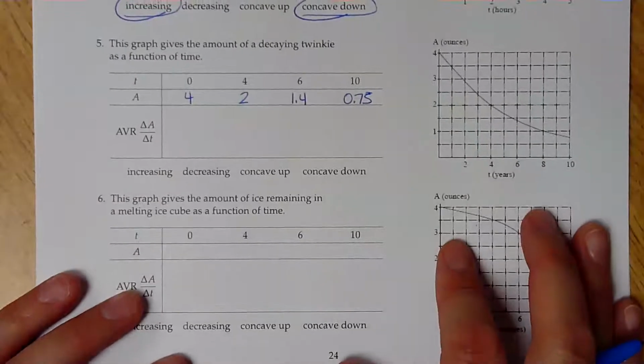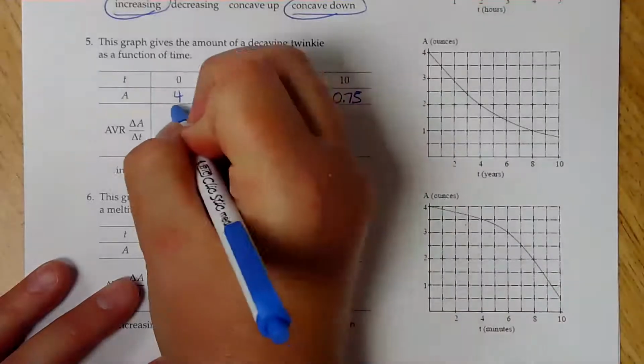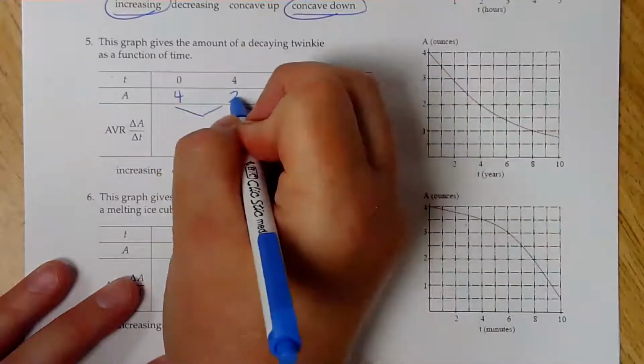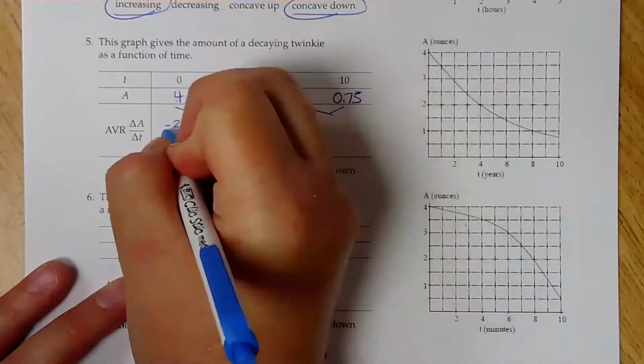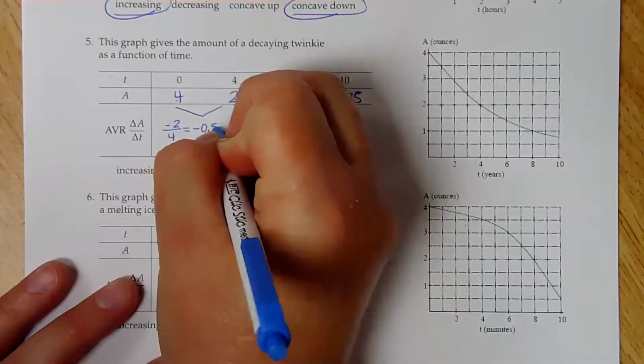All right, so number 5, these are the function values I got for that. And let's find our average rates of change here. So 2 minus 4 is going to give me a negative 2 over 4 minus 0. So that gives me a negative 0.5.